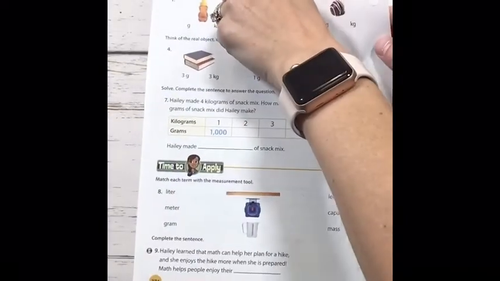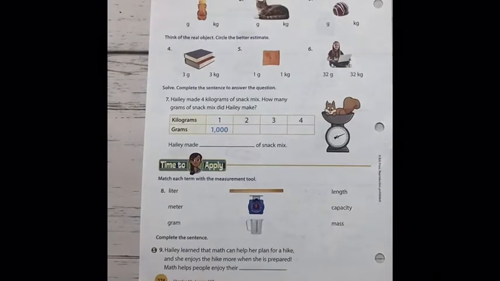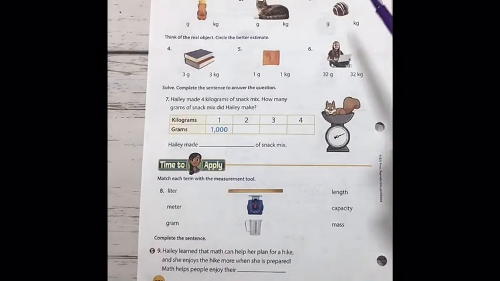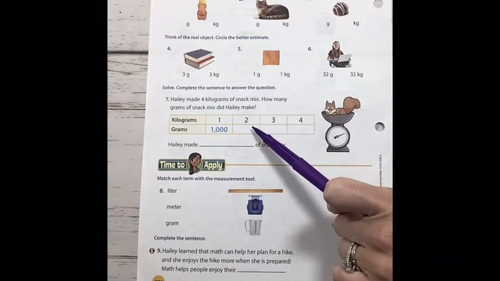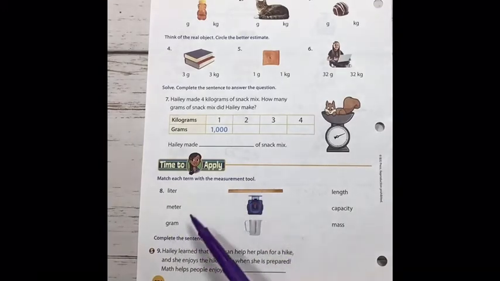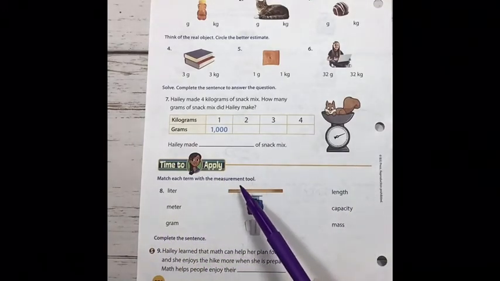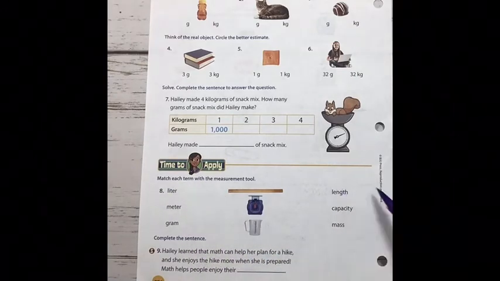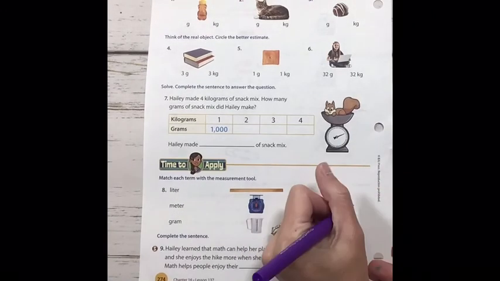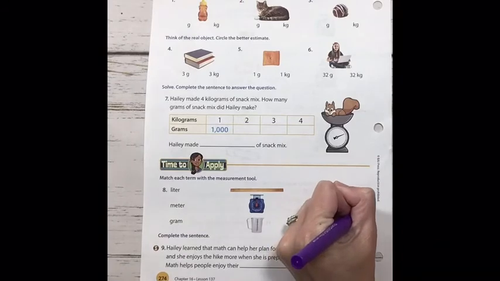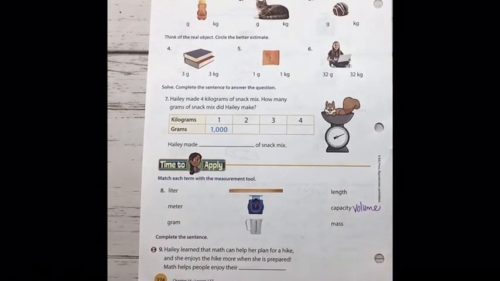All right, so let's flip to the back. We're going to follow pretty much the same pattern we've been doing before. Decide which one's best, complete the chart, and then this is the same thing, drawing the line to match. So this tool, you're going to draw it to one of these over here and to one of these over here. And remember, capacity is the same as, hope you shouted it out, volume.